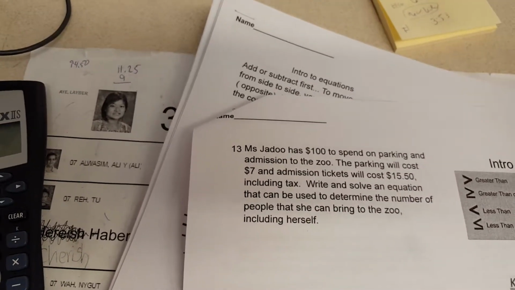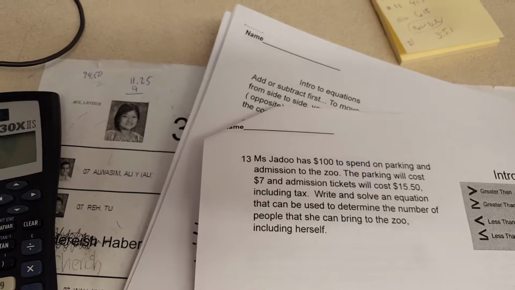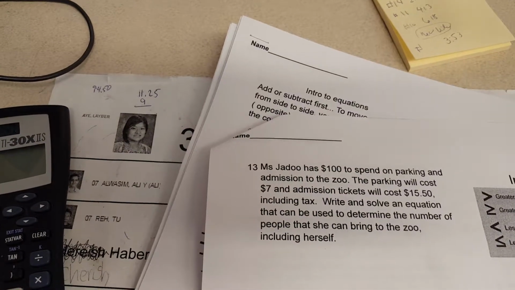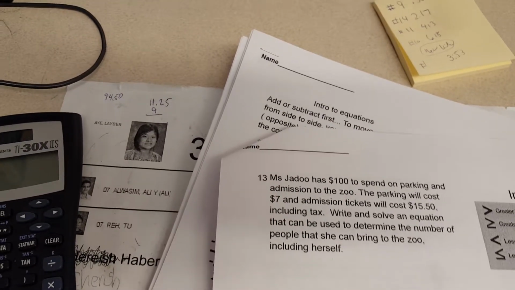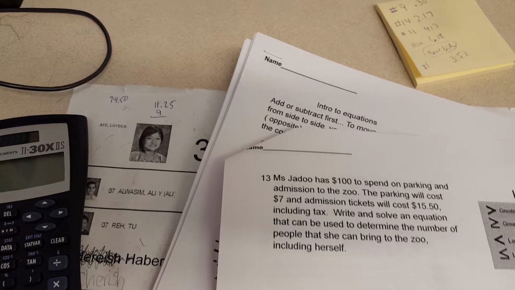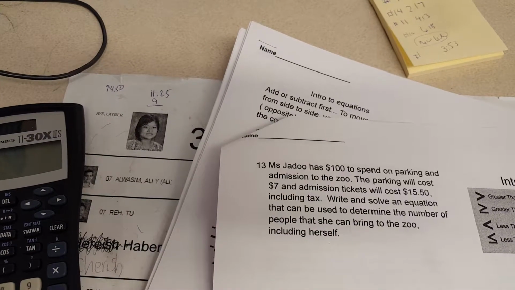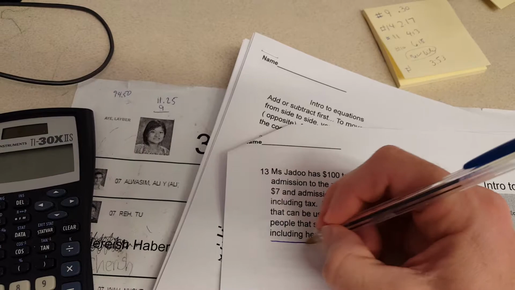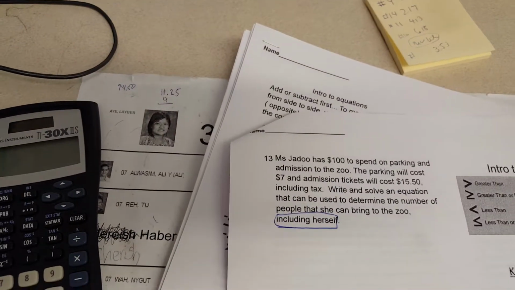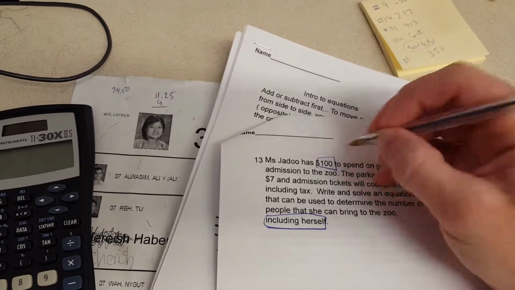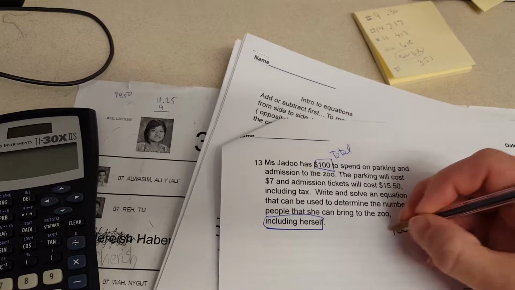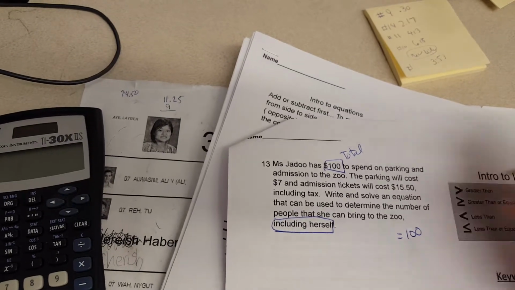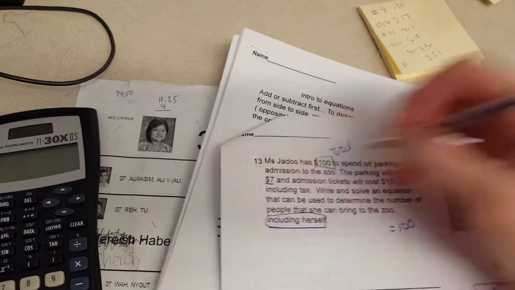Miss Jadu has $100 to spend on parking and admission to the zoo. The parking will cost $7, and admission tickets will cost $15.50, including tax. Write and solve an equation that can be used to determine the number of people she can bring to the zoo, including herself. That's kind of a big deal, that including herself. So she has $100, so we know that that's the total. Okay, so that's going to be the equals 100. The parking will cost $7.